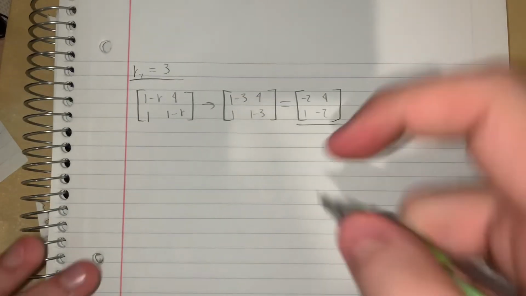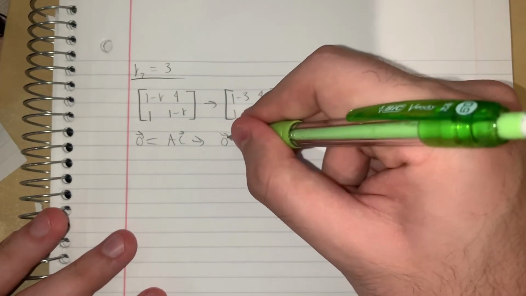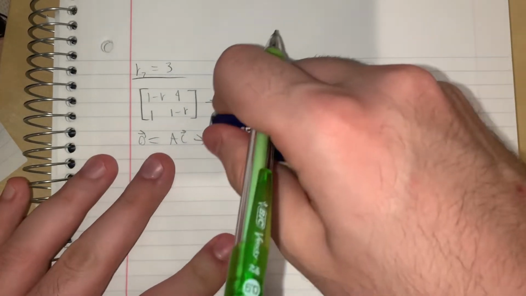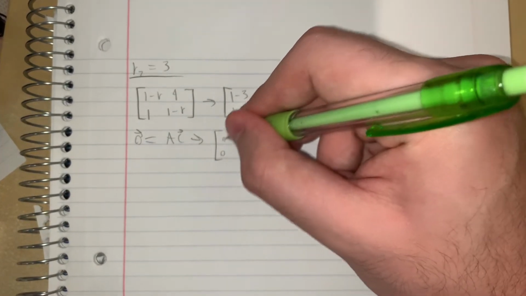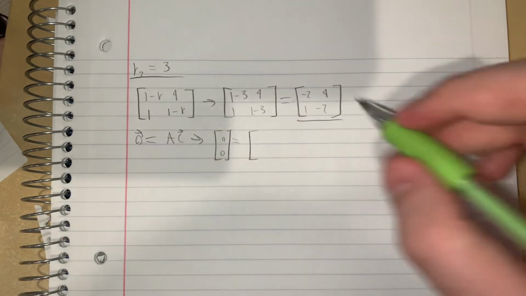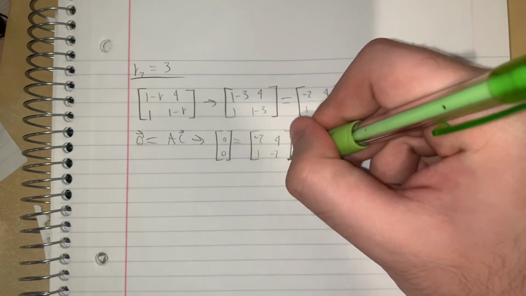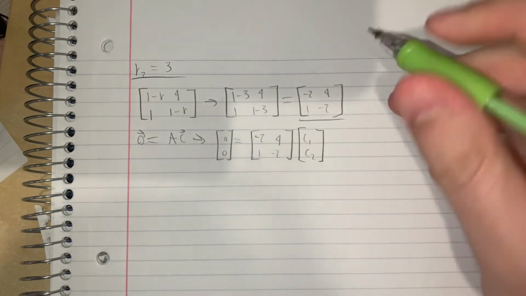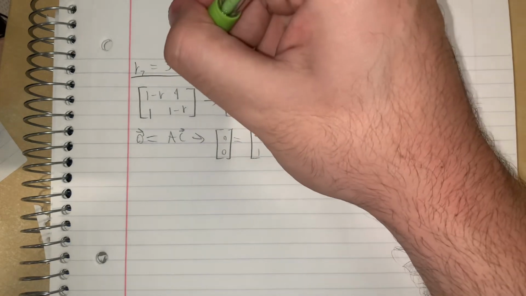Using the same formula we had before, where 0 is equal to a times c, we can say that 0 is equal to a. In fact, actually, I'll rewrite this to skip a step. This 0 is equal to 0 over 0, because it's the 0 vector. It's equal to a times c, which is still equal to c1, c2. But these are different c1, c2s. This differs from the last question because this is just a new set of arbitrary constants for r equals 3.